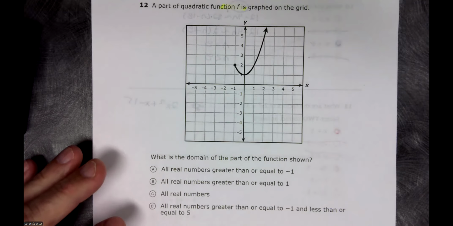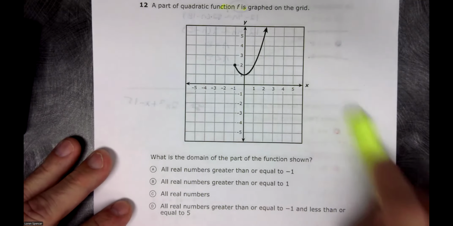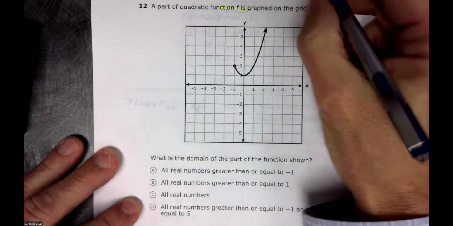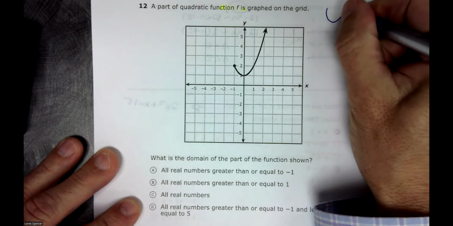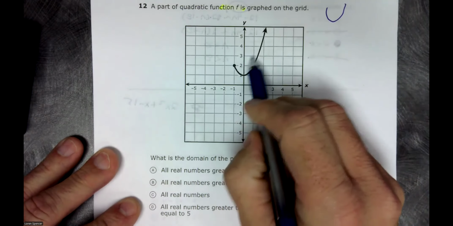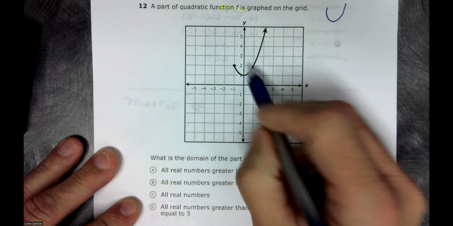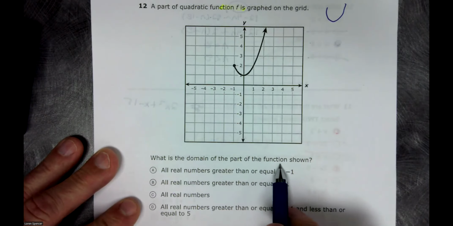It says a part of a quadratic function, f, is graphed on the grid. So they're telling us this quadratic function, we know it's going to be shaped like a U. So we have part of it shown there. What is the domain of the part of the function shown?